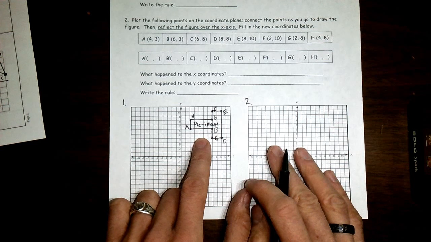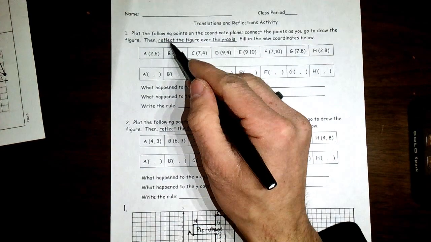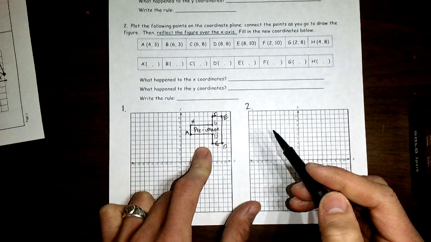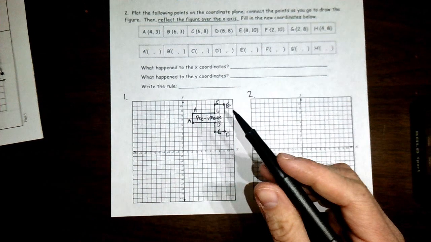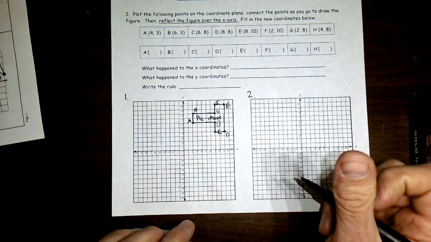Now what we're going to do is transform it. How are we transforming it? It says to reflect the figure over the y-axis. So I want you to go ahead on your graph and draw a line through your y-axis. Which is your y-axis? Up and down. So draw a line through that.